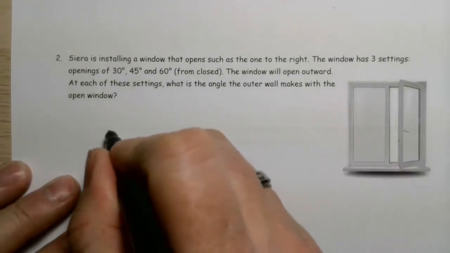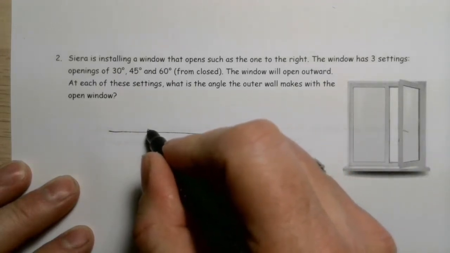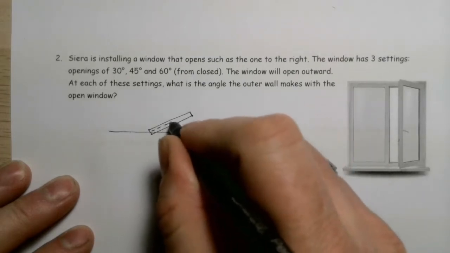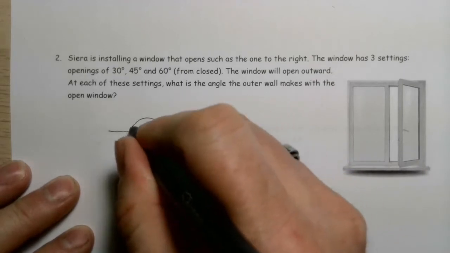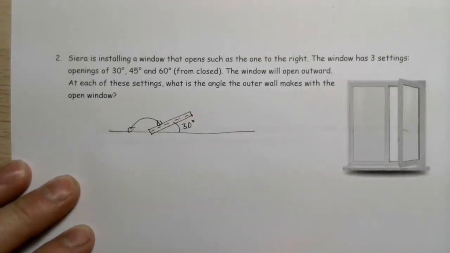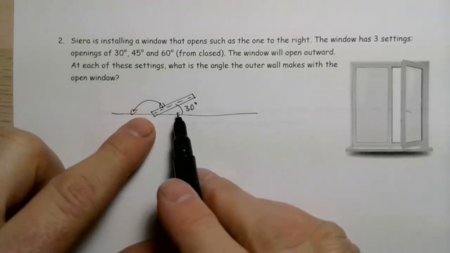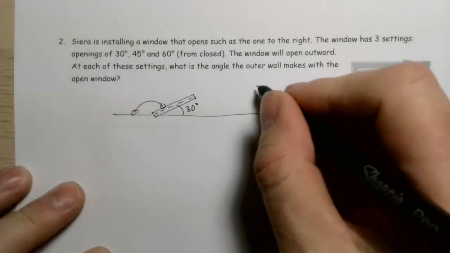Okay, so let's just take a look at this. Here's our wall here, and let's say our window's here and it's opened up. We're going to do the first setting here. So if we know that this is 30 degrees, the question is, what angle does it make with the wall? Now, if we think back on a previous lesson here, we're going to notice that these two angles, the angle that we're given, this 30 degrees, and the angle that we're looking for here, are going to be supplementary.